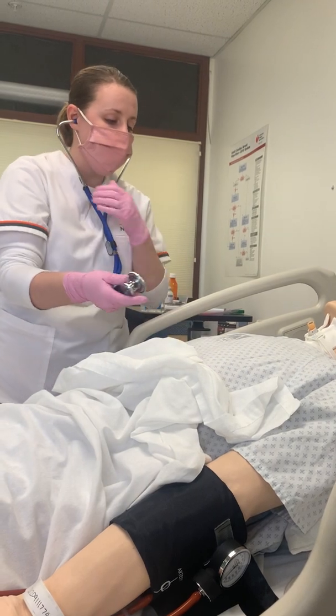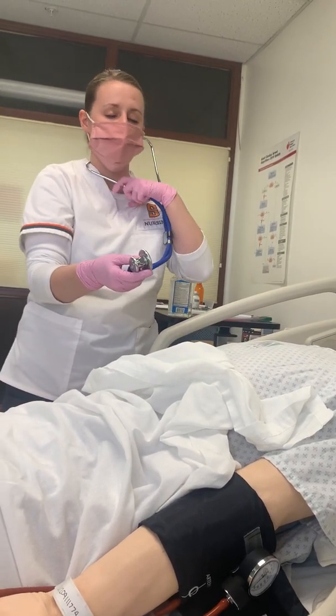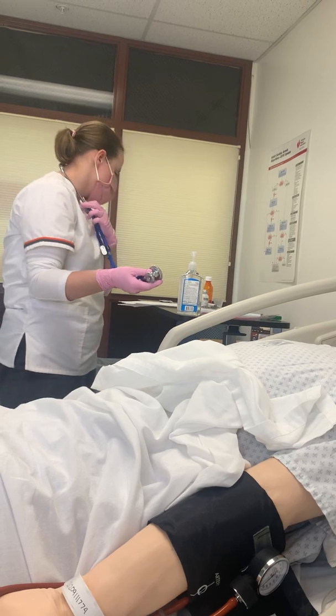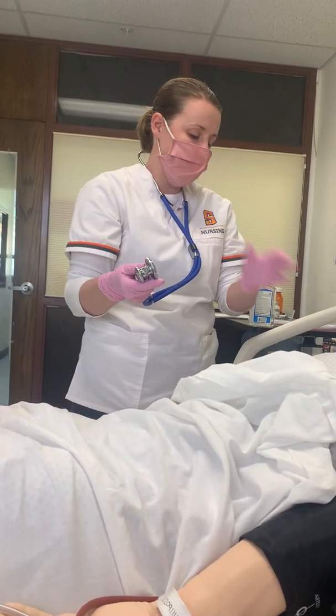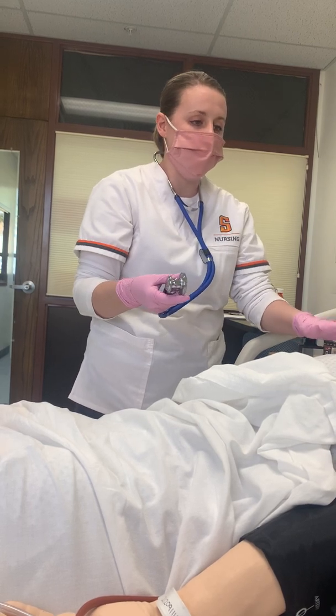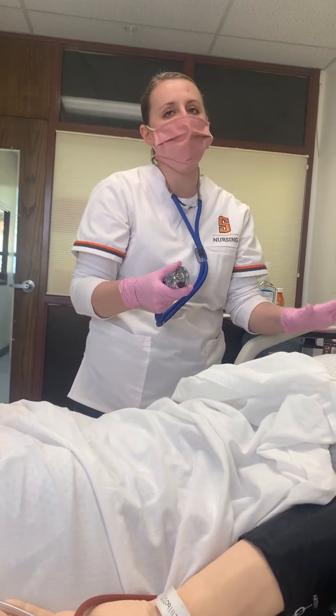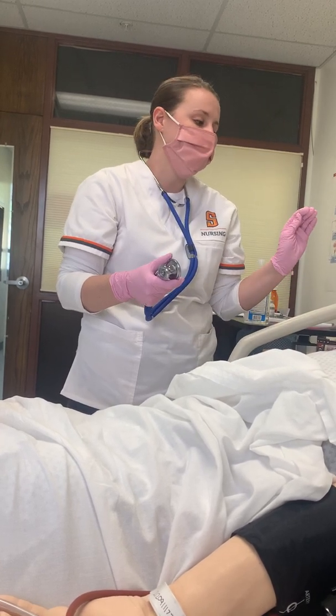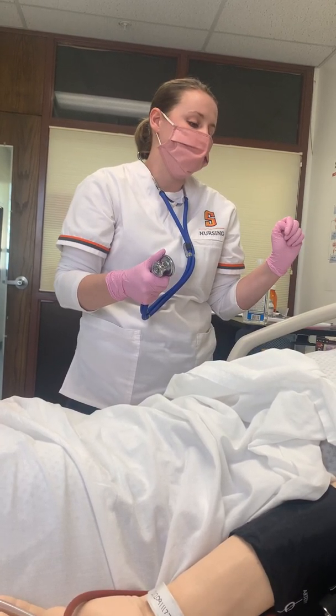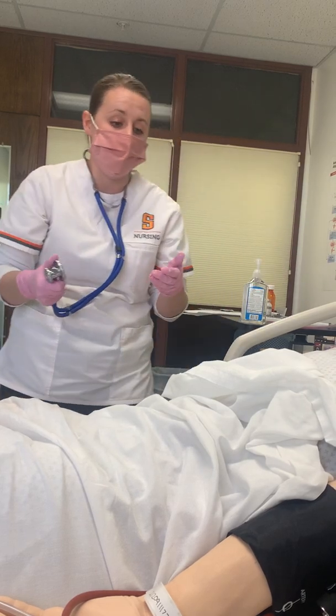And her heart sounds are normal, and her heart rate is in a normal range too at 85. So as I'm doing this, I'm looking at her chest, and she has a dark, deep purple rash all over her body, and that is consistent with meningitis.